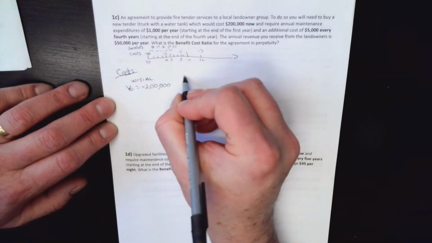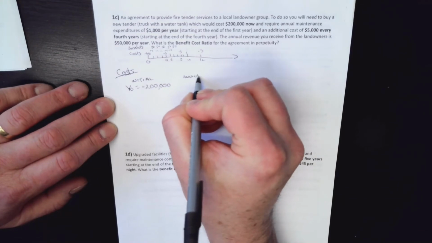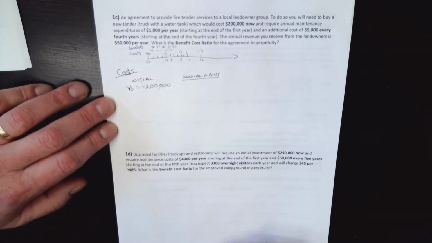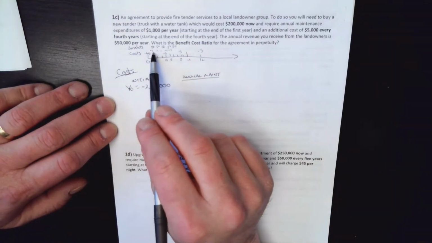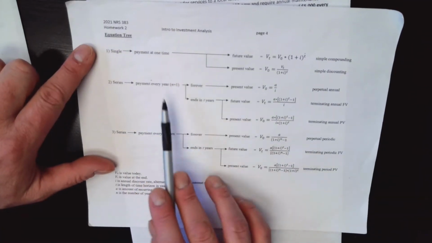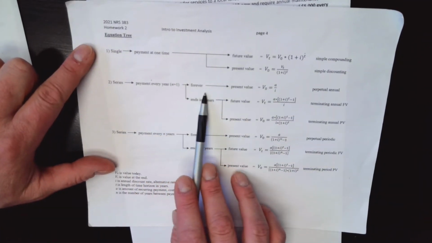Then I have annual maintenance. And that one is this minus 1 that happens every year. So it's not single, it is every year, goes on forever.